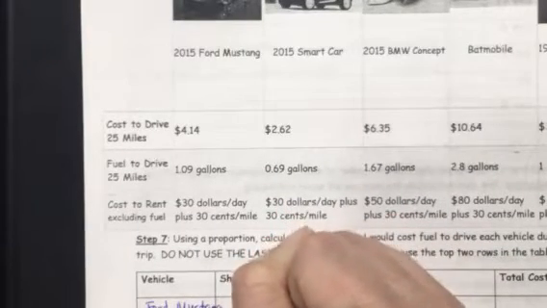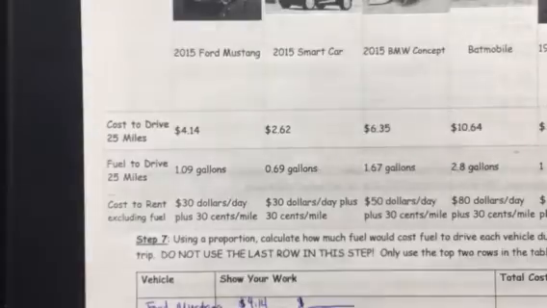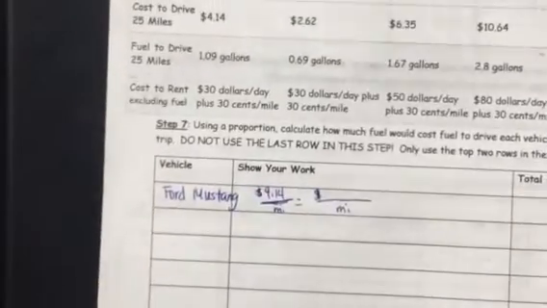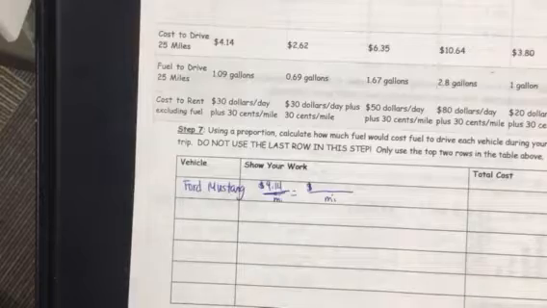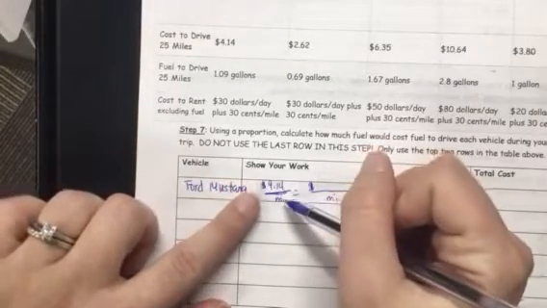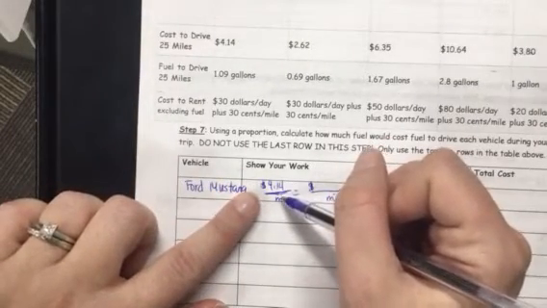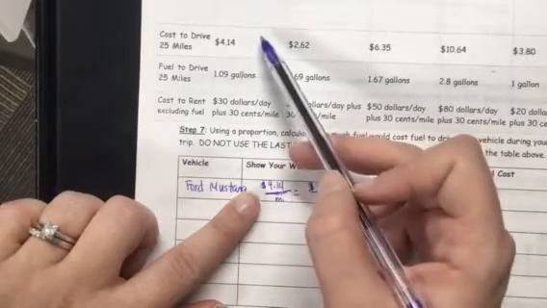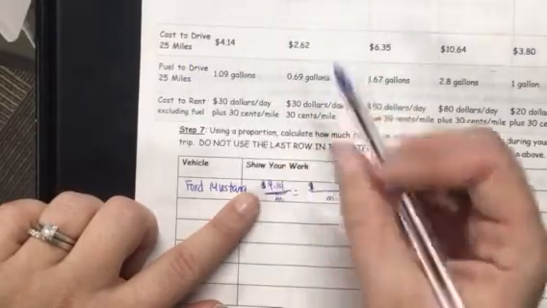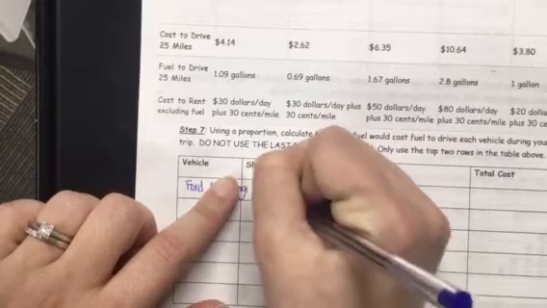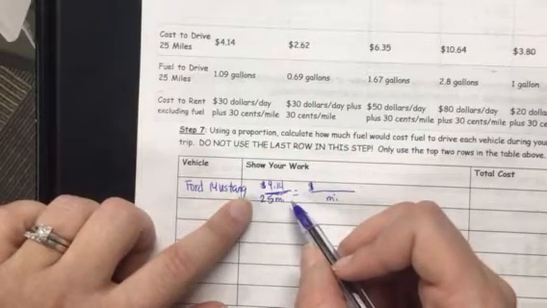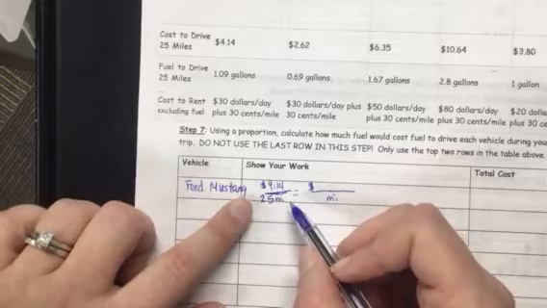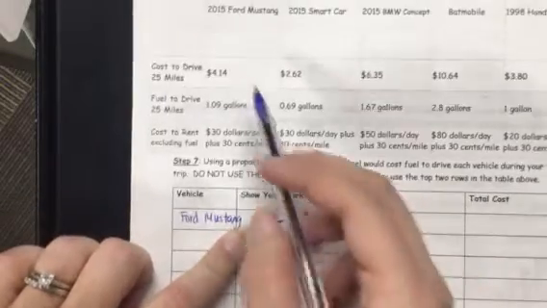So we know that it's $4.14. What do you think's going to go on the bottom there where it says miles? It's $4.14 for what? $4.14 for 25 miles. So $4.14 over 25 miles. Any questions how I got that? Okay, that's right here.